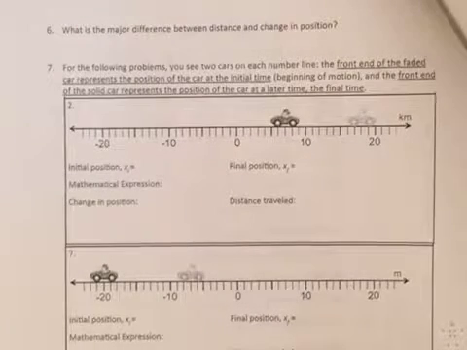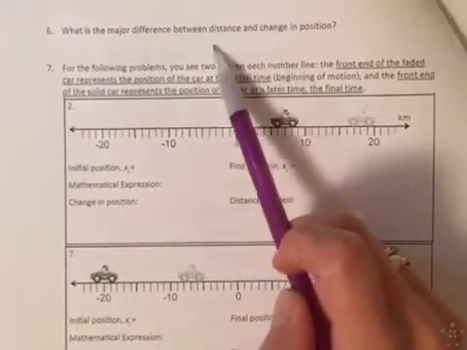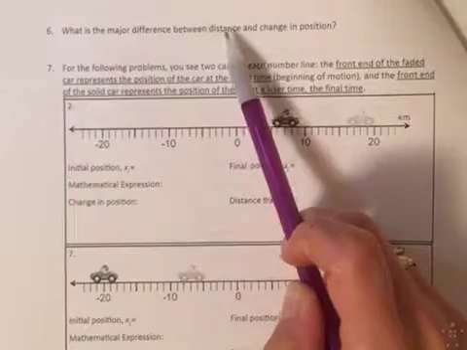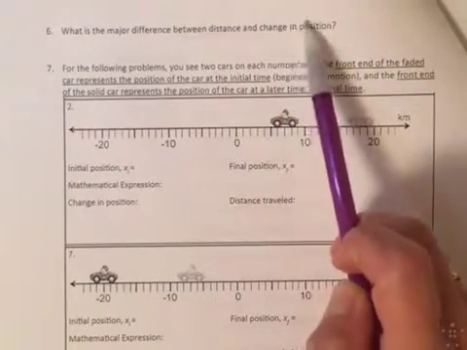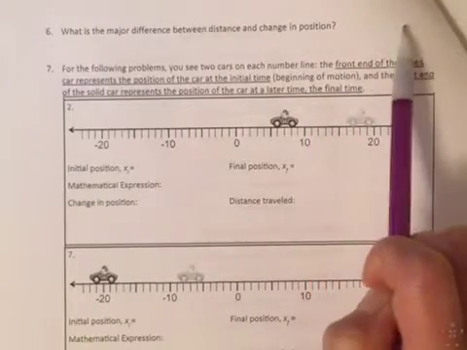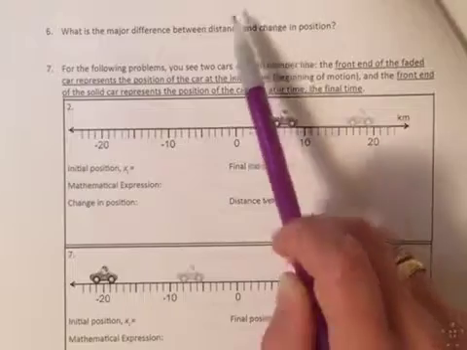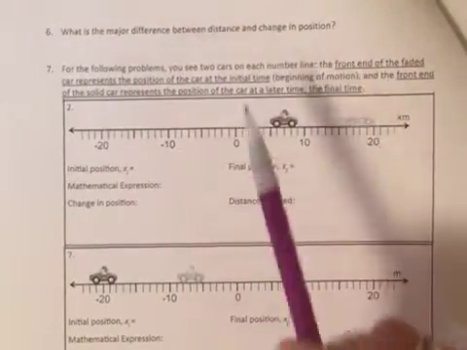On this page, number 6, the major difference between distance and change in position, we've been talking about it the last couple of times. Distance is only how far, doesn't include direction, so it can't be negative. Change in position definitely requires a direction. Did it change position 5 meters this way or 5 meters this way? So this one cannot be negative, but this one definitely can.